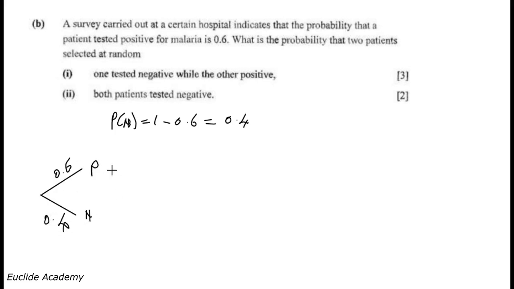And then we've got 2 people here. What is the probability that 2 patients selected at random, one tested negative while the other positive? If you select 2 people, this is an independent event, where the probability of one event doesn't affect the probability of the other. So this is positive, that is negative. So this still becomes 0.6 for positive, negative becomes 0.4.